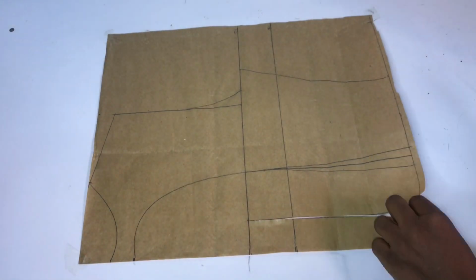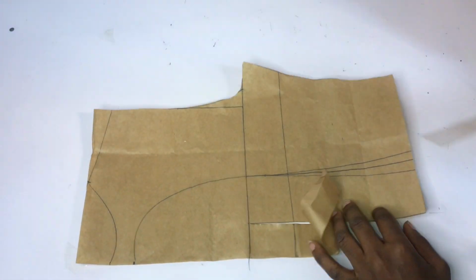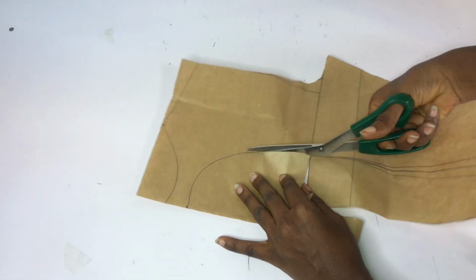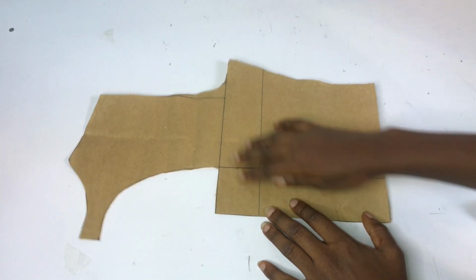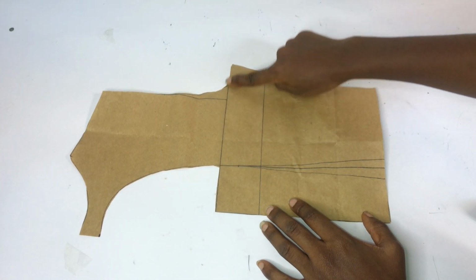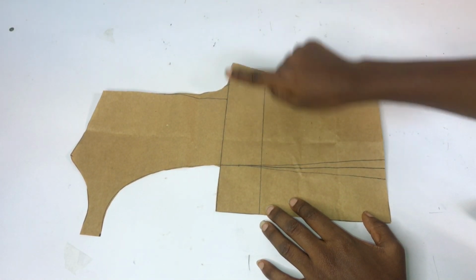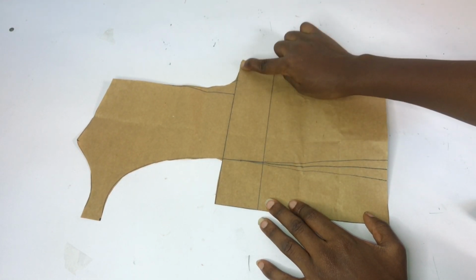So what I'm going to do now is to go ahead and cut. So if you want to add a yoke, go ahead and split from this chest line, okay, and then cut out the yoke separately. But this is how I'm going to leave mine, okay. After cutting, this is what I have. So guys, that is all for the back pattern. If you want a yoke, go ahead and split it, okay. Just split it from this point that you can.